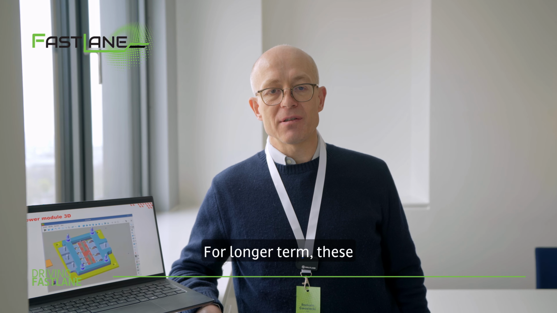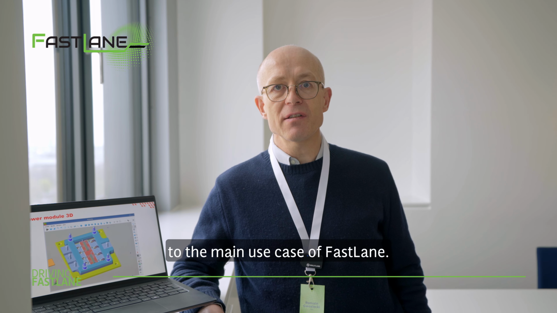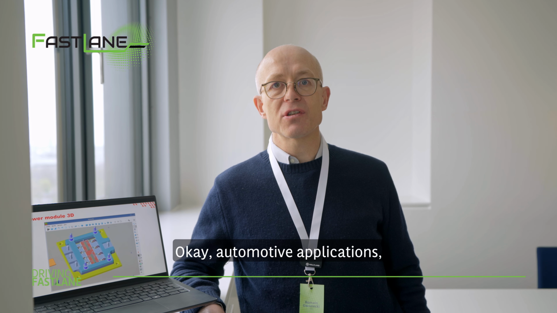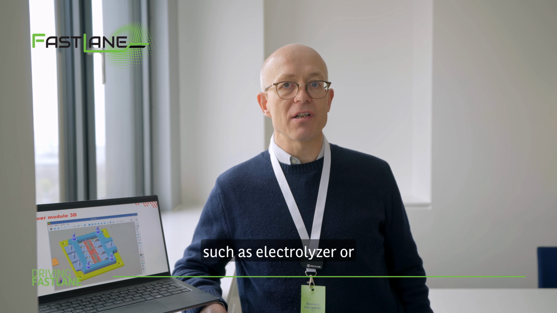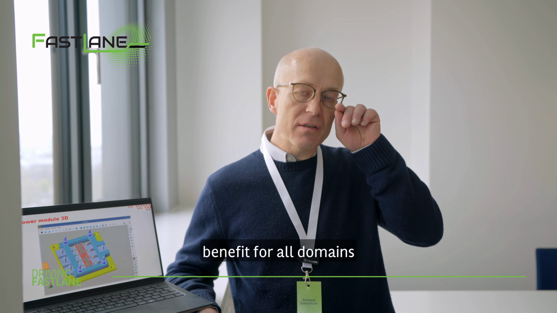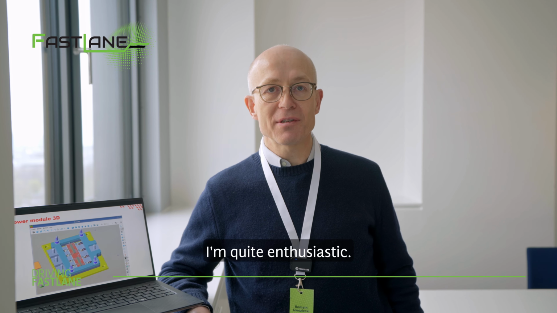For the longer term, these new devices will benefit the main use case of Fastlane, automotive applications, but also industrial applications such as electrolyzers or short circuit breakers. But in fact, they will benefit all domains where you need power electronics for energy conversion in day-to-day life, or solar plants, wind farms, and whatever you want. I'm quite enthusiastic.